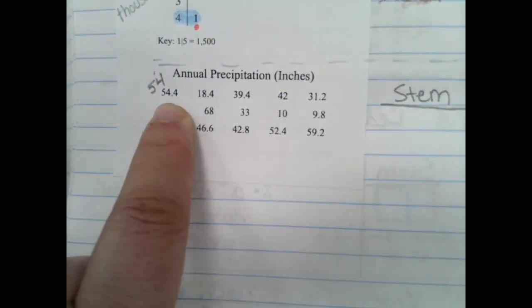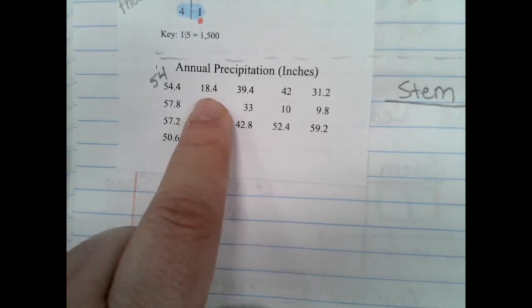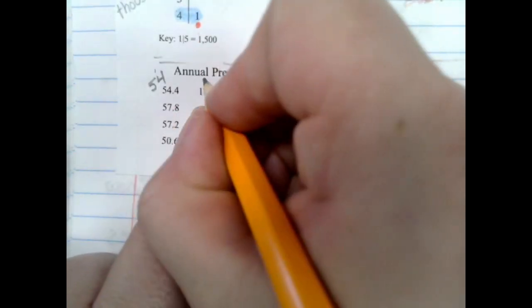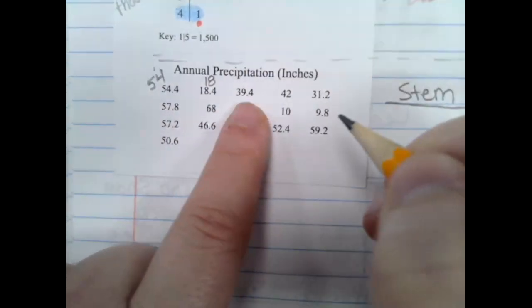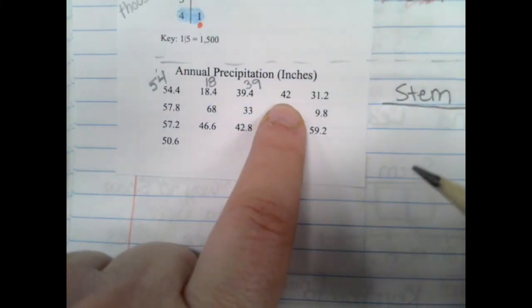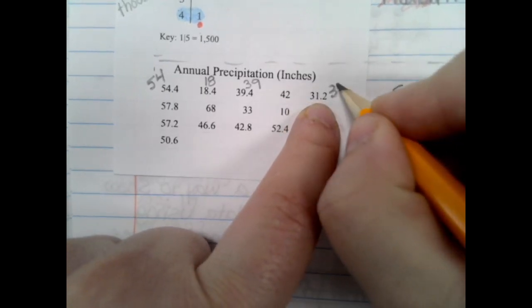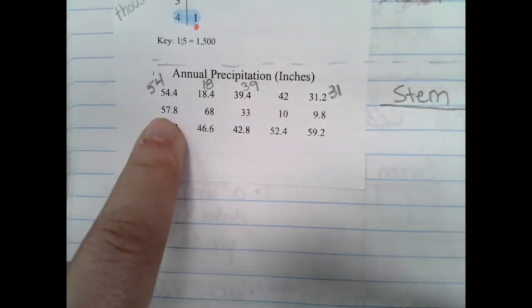54 or 55? 54. So we're going to get rid of those decimals, so that 54, I can break it up into a 5 and a 4. Okay, 18.4, 18 or 19? 18. 39.4. 42 is just 42. 31.2. 31. 57.8.